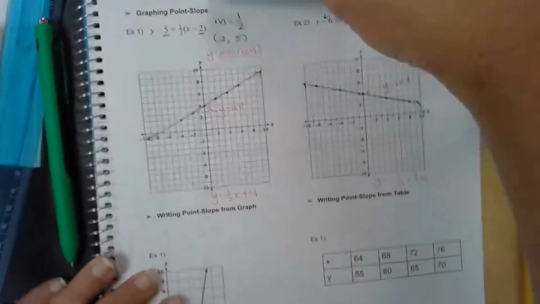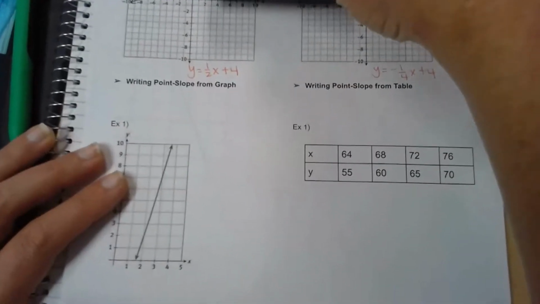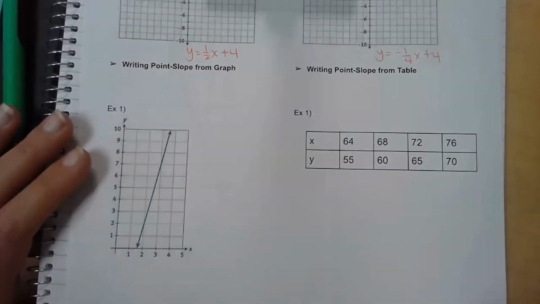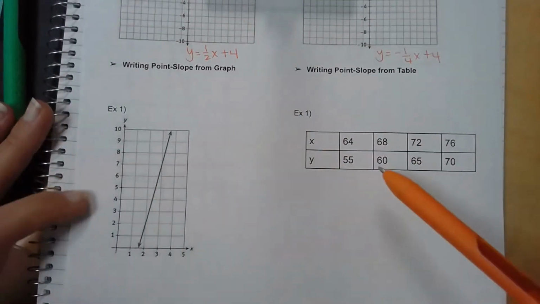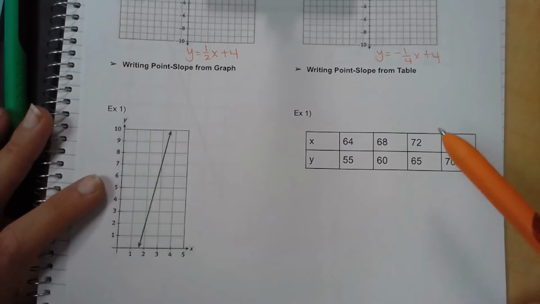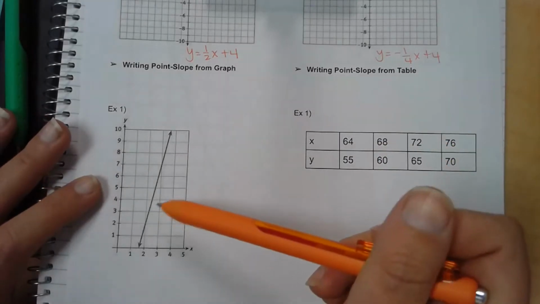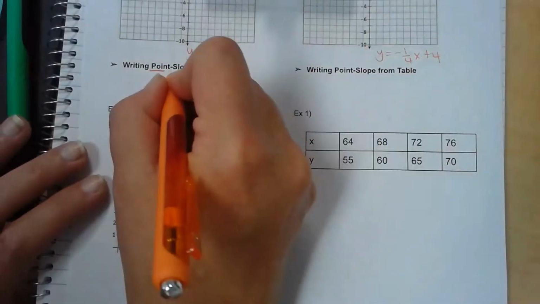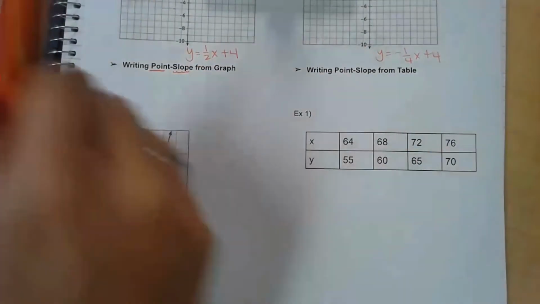Okay. All right. We're going to look at 2 more ways of writing point-slope form, and that's when we're given a graph and given a table. Okay, so when given a graph, you still need a point and the slope.